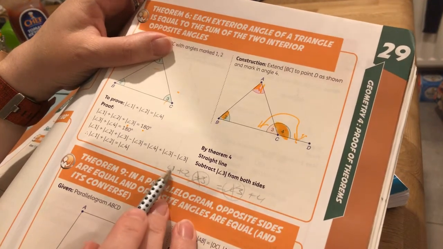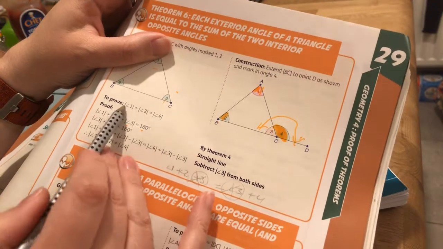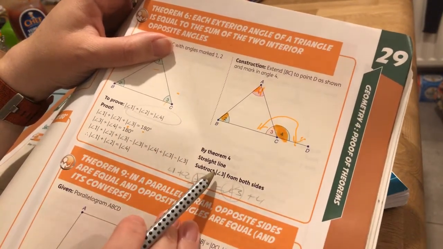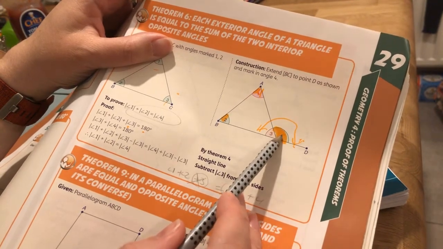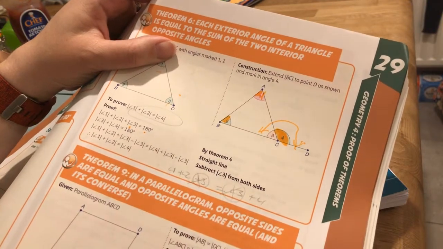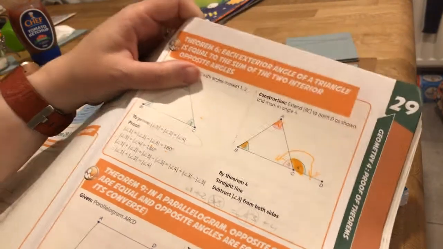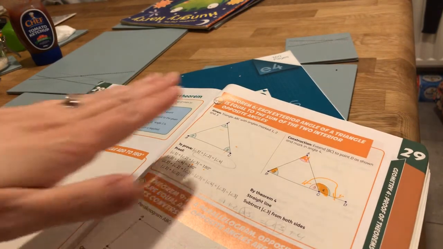And now we've got number 1 and number 2 is equal to number 4, which is what I was trying to prove at the beginning. And that way I've proved that every exterior angle is equal to the sum of the 2 interior angles that are opposite it. And again, it is something you just have to learn. So that's theorem number 4 and theorem number 6.